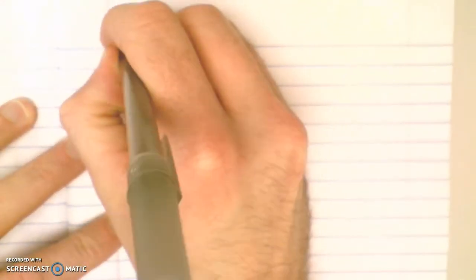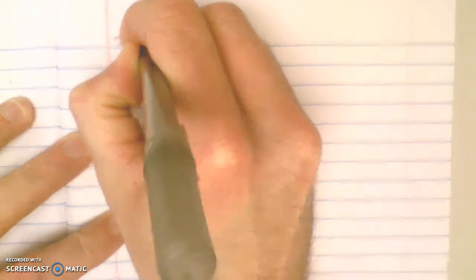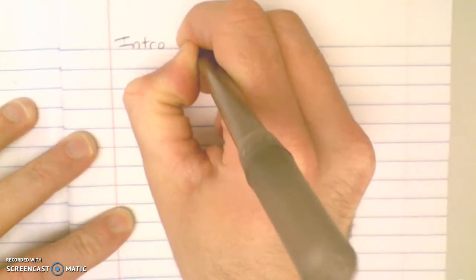All right, our first video of this unit is going to be just an introduction to radicals. So make sure you put today's date in the top corner of your notes. And then our title here is Intro to Radicals.